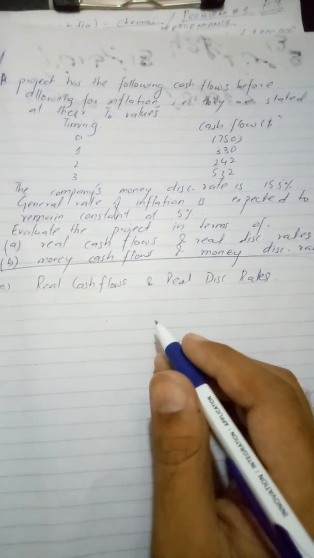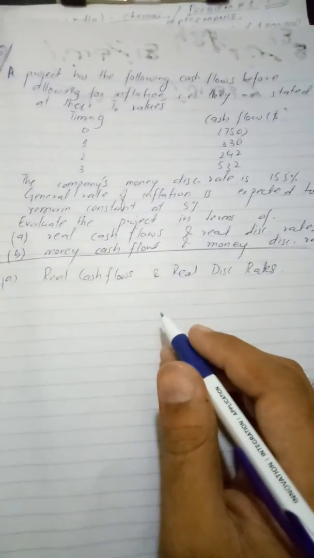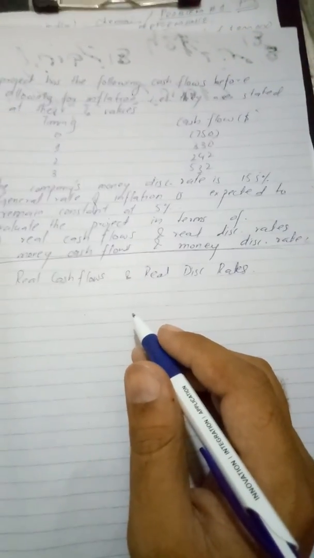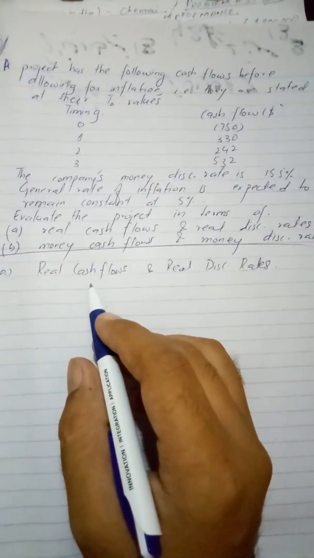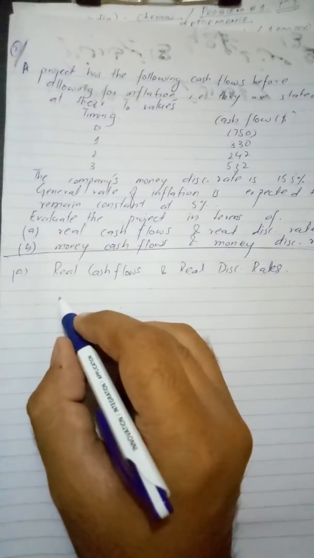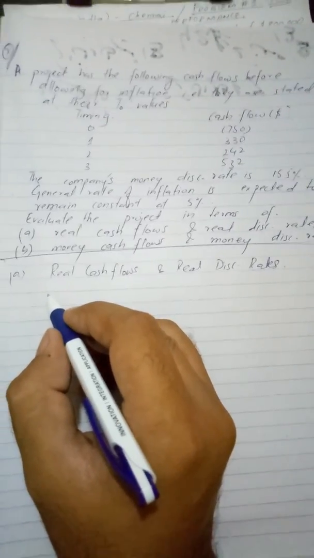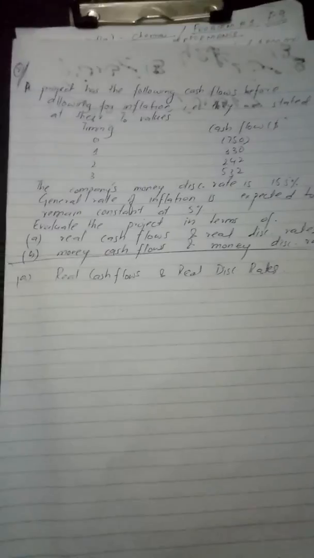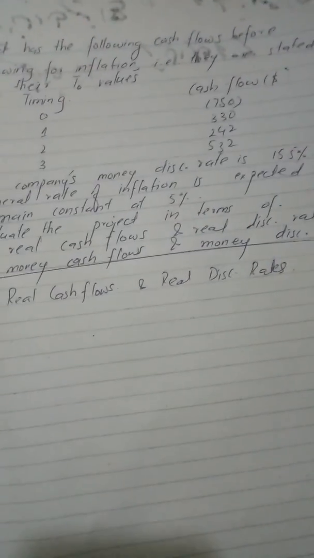So how are we going to solve the problem, which is actually very easy. Let's see, the discount rate is what, 15.5%.